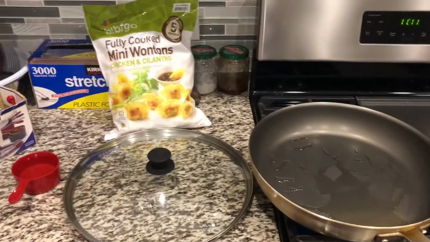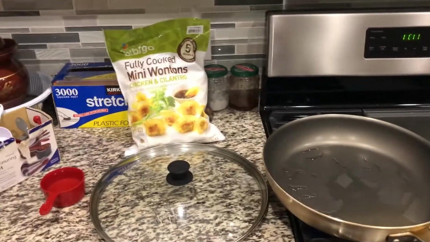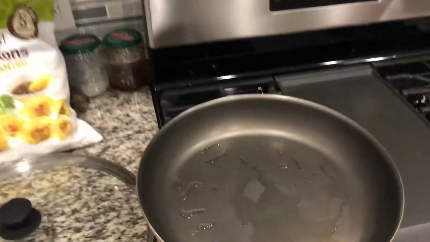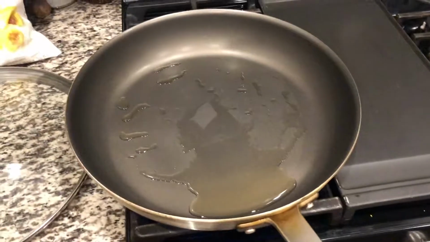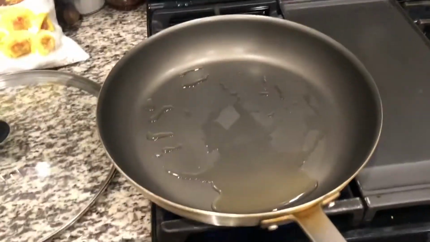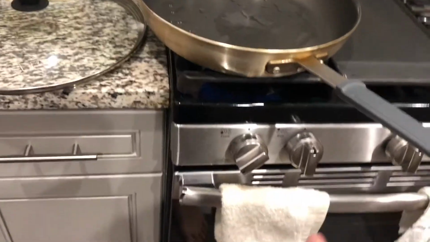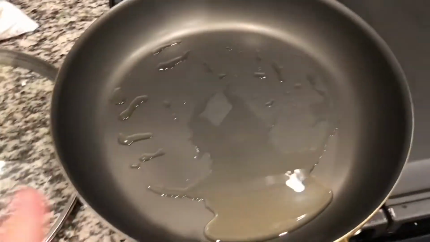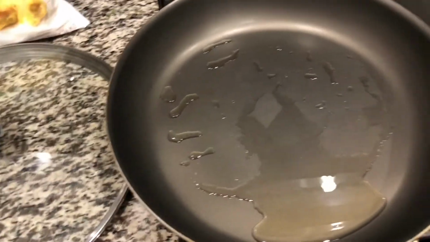And so today we're going to be demonstrating this using pan-fried dumplings. So first we're going to be starting with, depending how much you want to cook, a medium, small, or large skillet, it doesn't really matter. We're going to preheat it at about medium heat for a little bit. Once this is nice and heated up, we're going to start putting the pan-fried dumplings in, and then we're going to add about a cup of water.